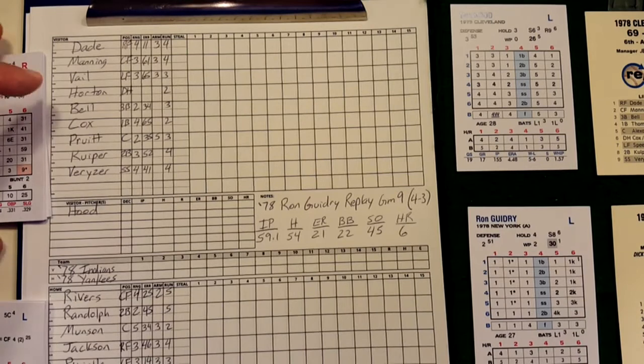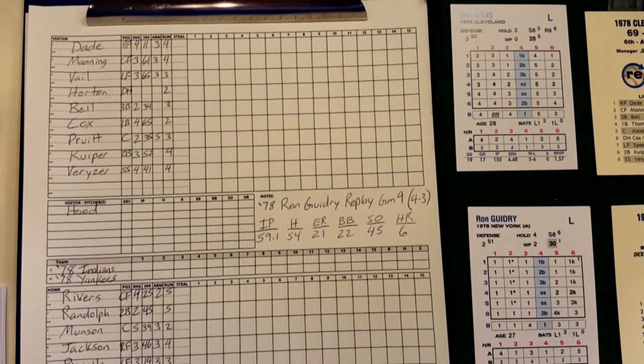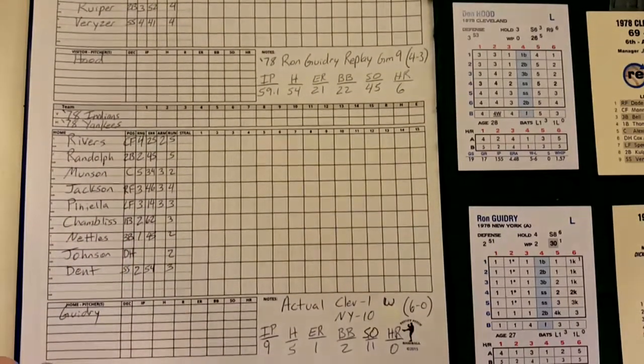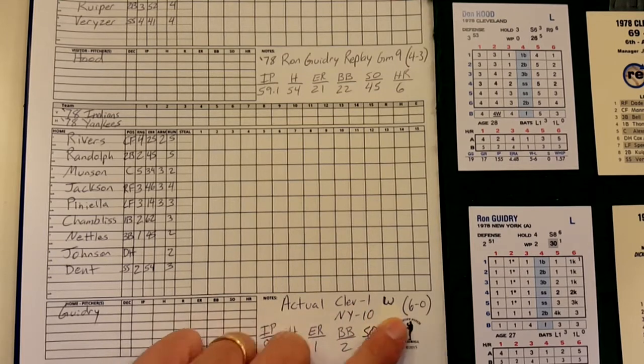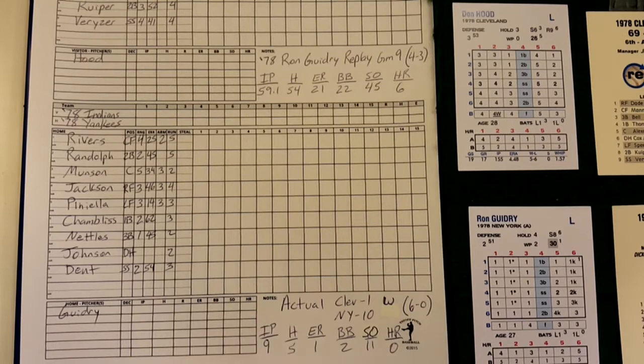And they are playing, this is a deja vu game. We just played this game. They just played the Cleveland Indians. It was at Cleveland. Now it's in Yankee Stadium. And this is the actual result. Yankees clobbered them 10-1. Guidry got the win. He went the distance, and he improved to 6-0 in reality.